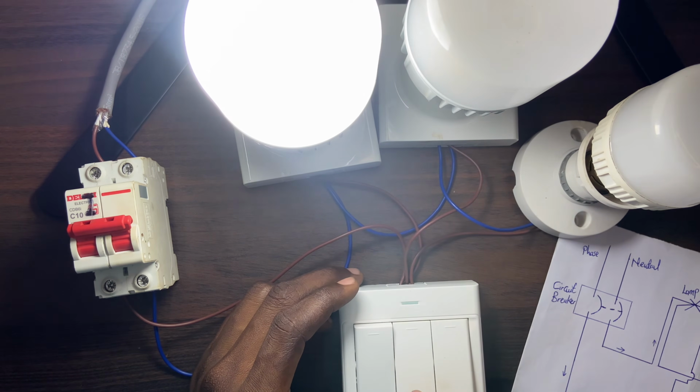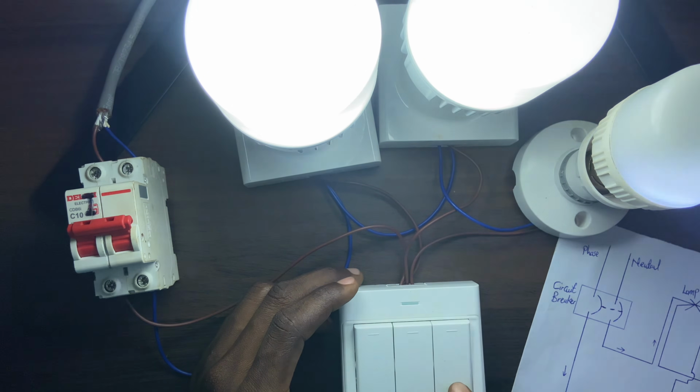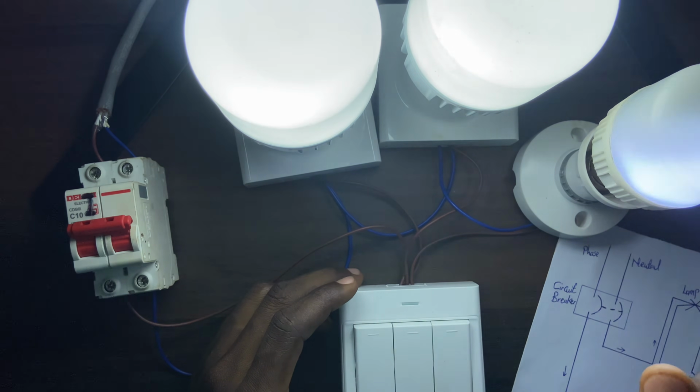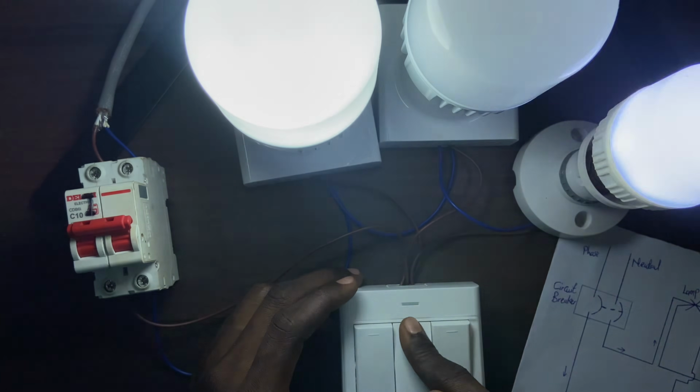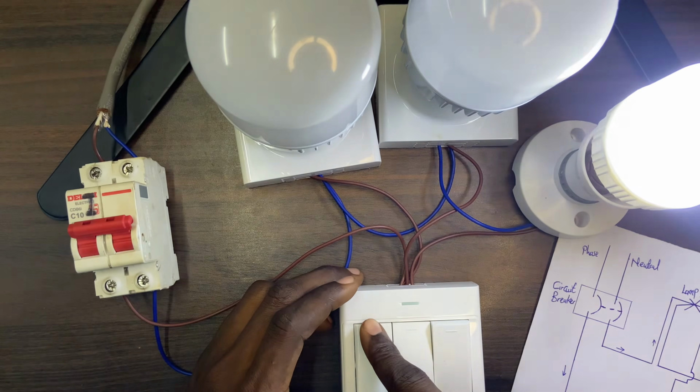Lamp A is working, lamp B is working, lamp C is also working. So I'll just turn it off one after the other. Other from this side. Okay.